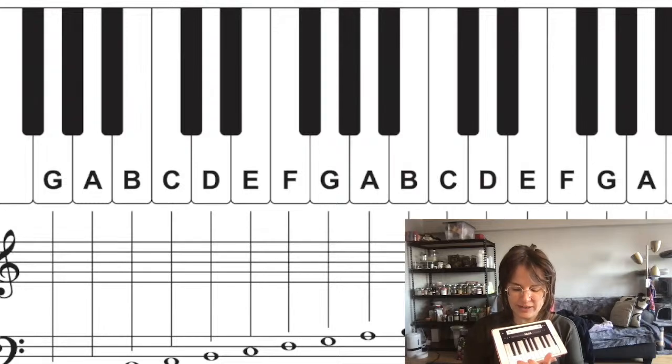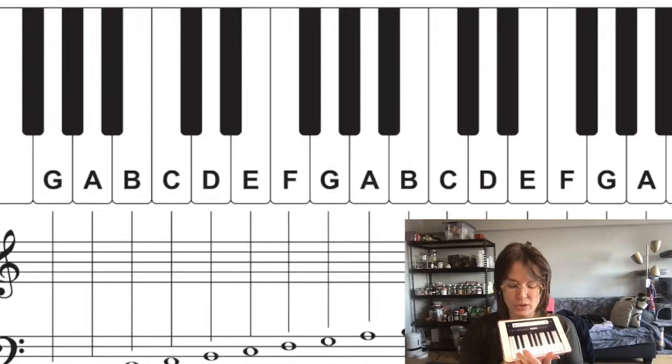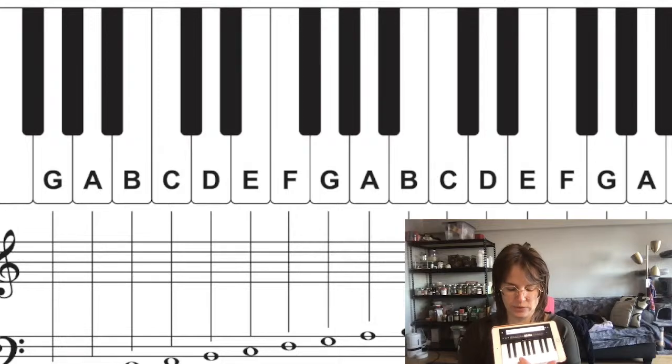So if we start on a C and we want to find a whole step above C, we know a whole step is 2 half steps. So I'll go 1, 2 half steps. Okay. So a whole step above C is D. What if I want to find a whole step above D? 2 half steps. 1 half step, 2 half steps. Okay. A whole step above D is E.